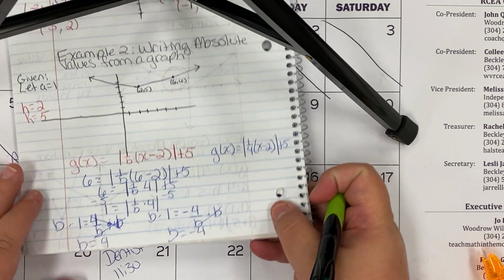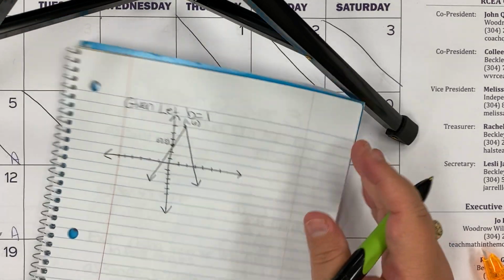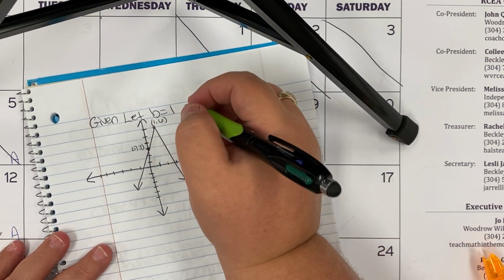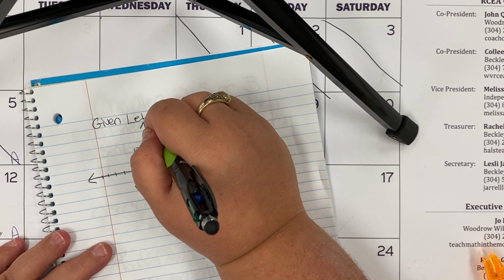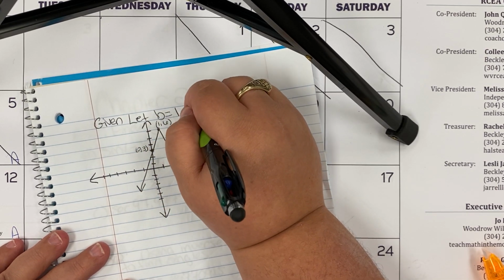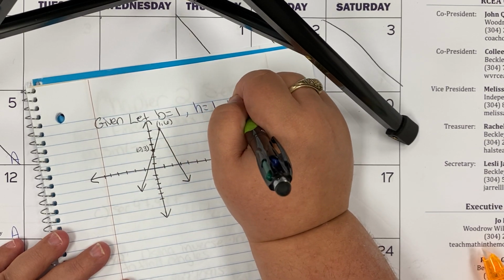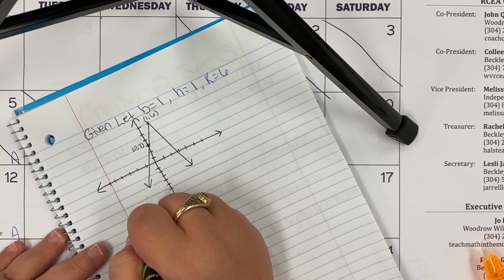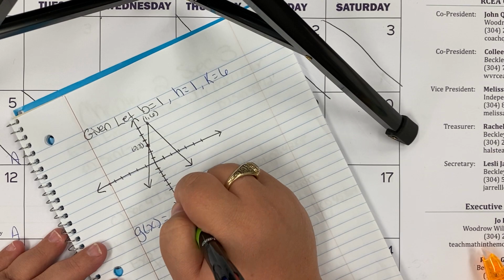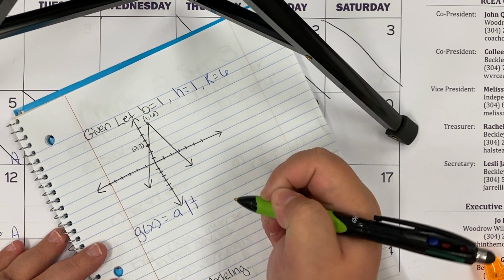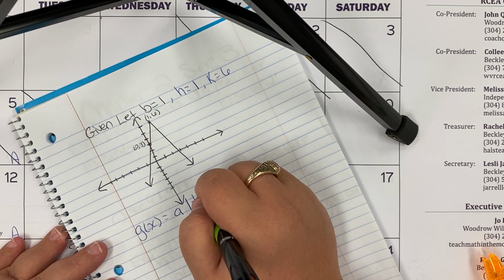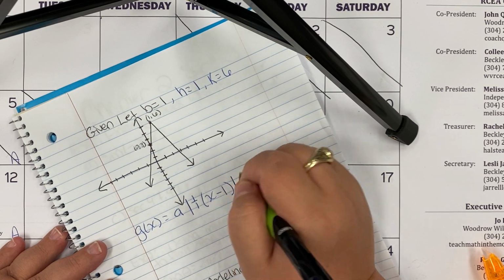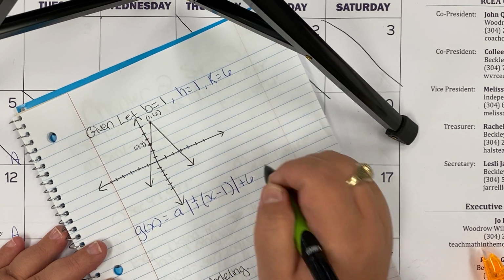Okay? So let's try another one of those. This time b is going to equal 1. So I know b equals 1. Looking at this, my vertex is at 1, 6. So that means h is going to equal 1, k is going to equal 6. Starting off with what I have, g of x is going to equal a times the absolute value of 1 over 1, because b is 1, and then x minus 1. Close your absolute value, and we're going to add 6.